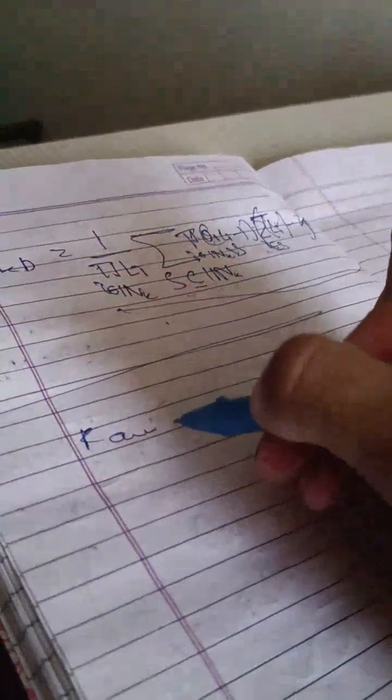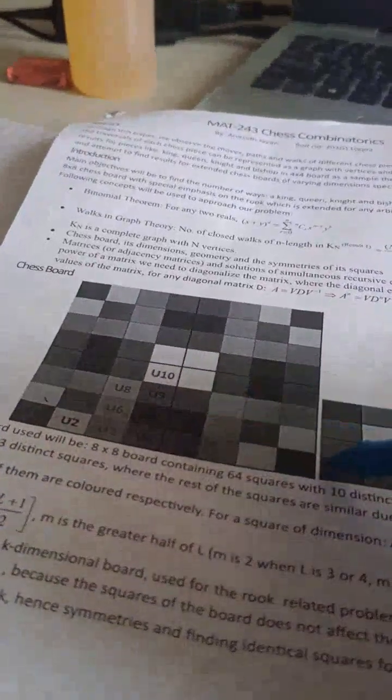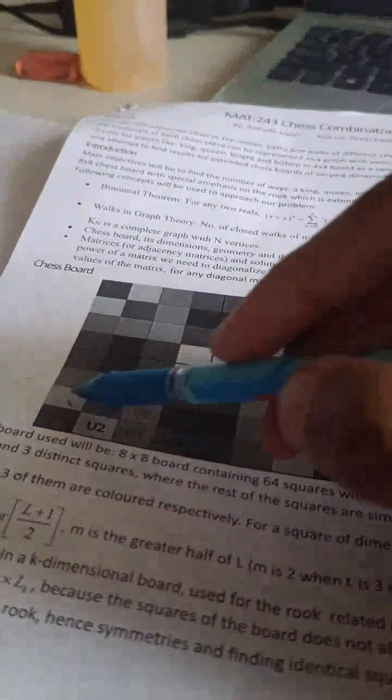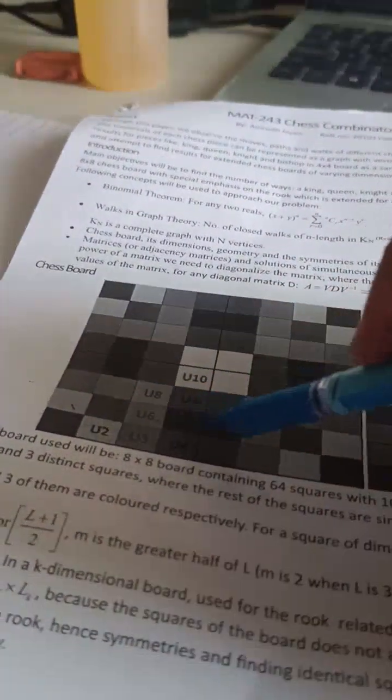Okay, now let's look at a pawn. Well, in the 8 cross 8, it has 4 different positions, which is symmetric across the remaining. There are 8 pawns in an 8 cross 8 board, and due to the line of symmetry over the edge, you have 4 different distinct squares for a pawn. We'll call it P1, P2, P3, P4.